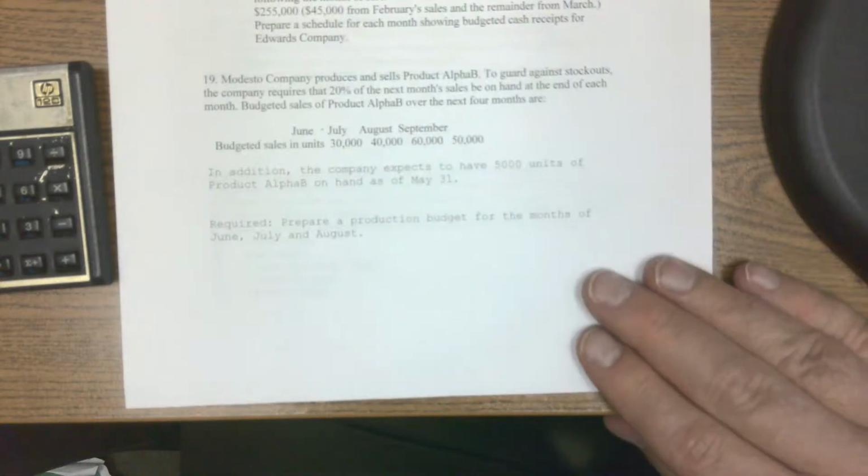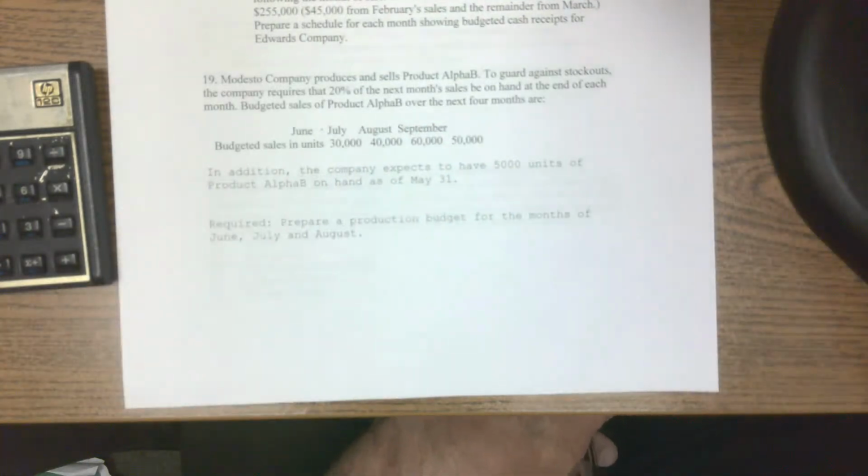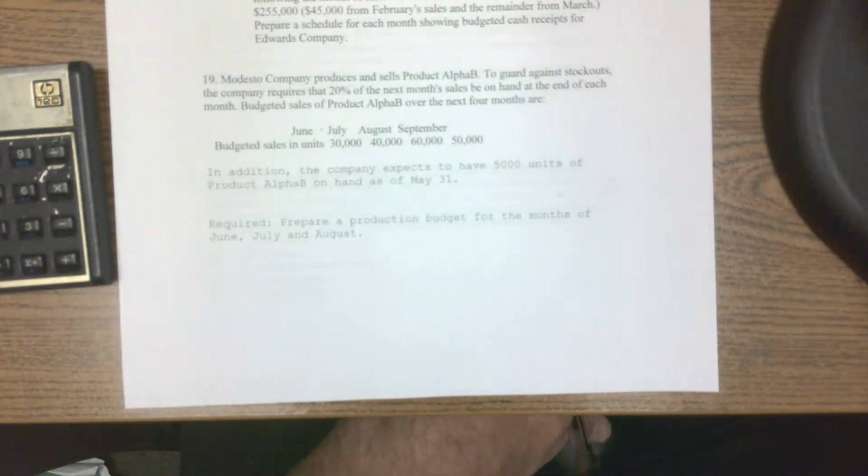Number 19, Modesto Company produces and sells product Alpha B. To guard against stockouts, the company requires 20% of next month's sales be on hand at the end of each month. Budgeted sales of Alpha B over the next 4 months are given. In addition, the company expects to have 5,000 units of Alpha B on hand on May 31st.